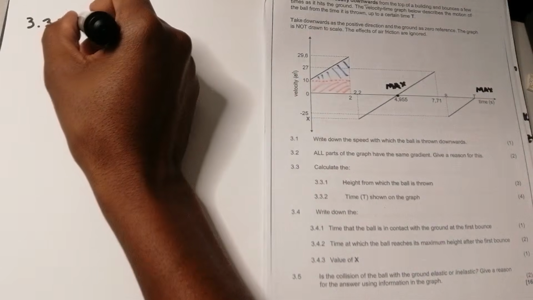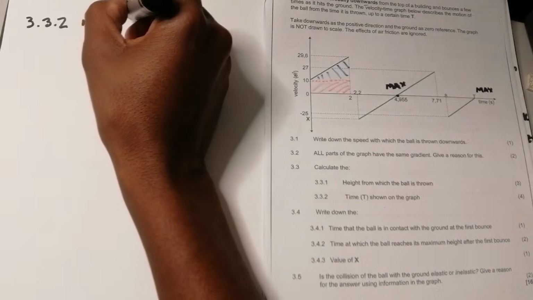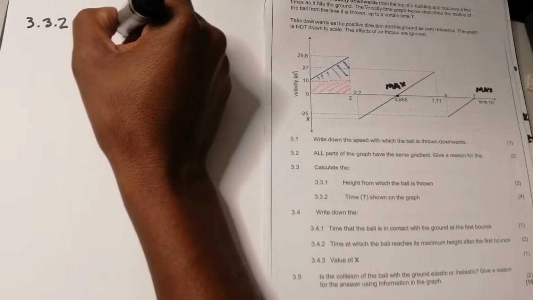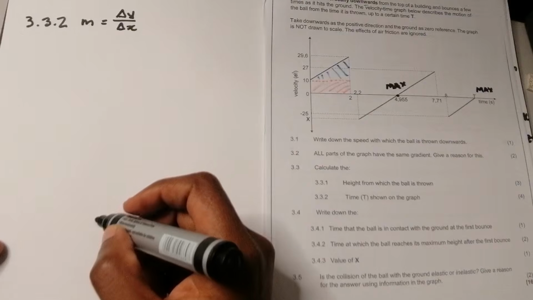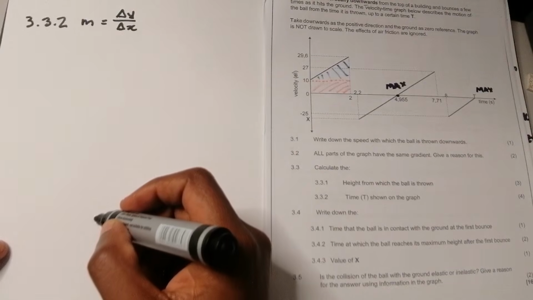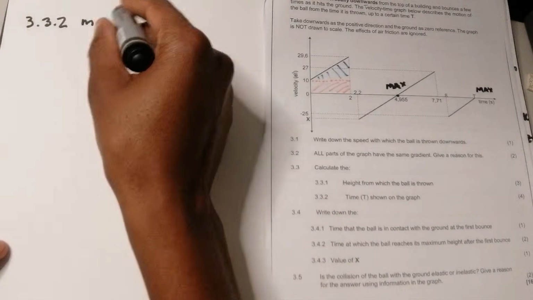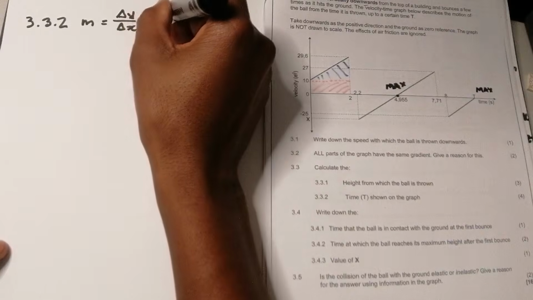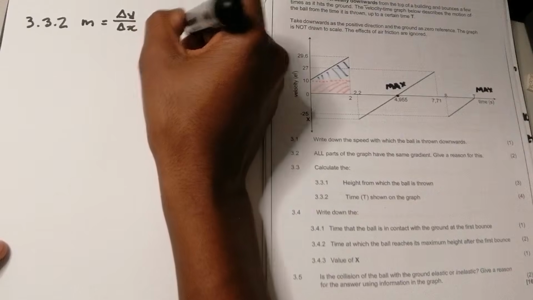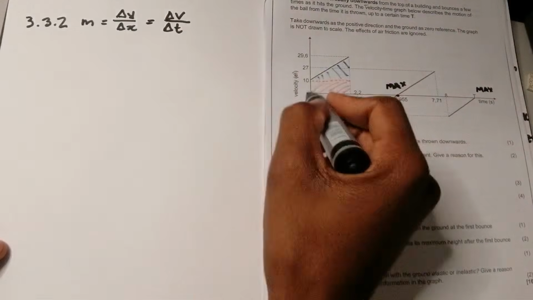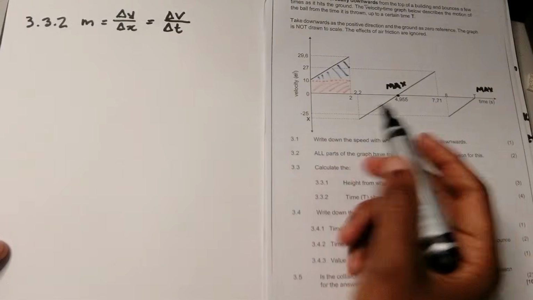We say m is equals to the change in y over change in x. You remember that in maths, right? But remember, in this particular case, we don't have y and x, but it's change in v over change in time. Change in velocity divided by change in time.